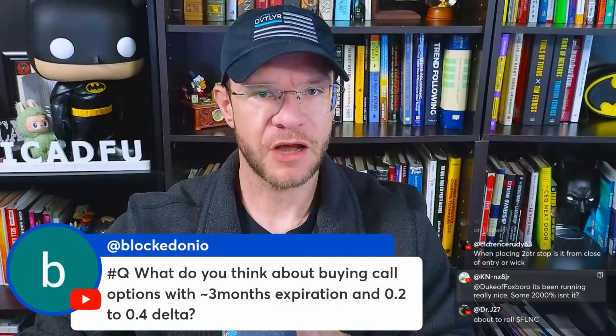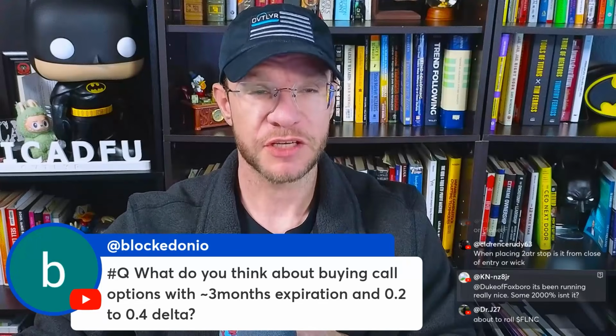What do you think about buying call options around 3 months expiration with a 20 to 40 delta? I think that'd be a big waste of money. That's what I think about it. Reason being is that these are cheap for a reason, right? They have no intrinsic value, none at all. So you're buying something way out of the money with the hope that it will go in the money, rather than it starting in the money, staying in the money, getting deeper in the money. You're adding a layer of difficulty to the trade, because now you're going to have that theta working against you hard.